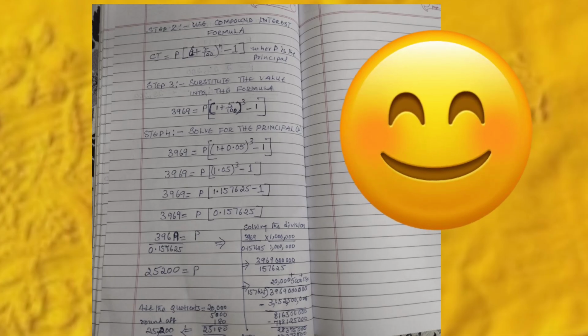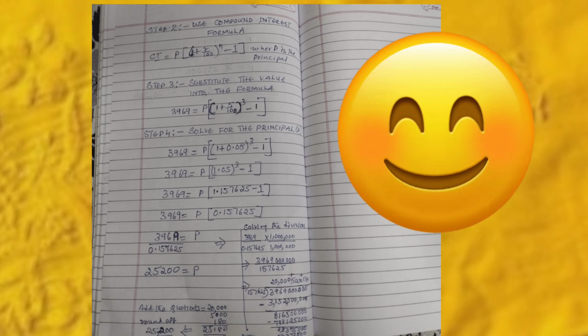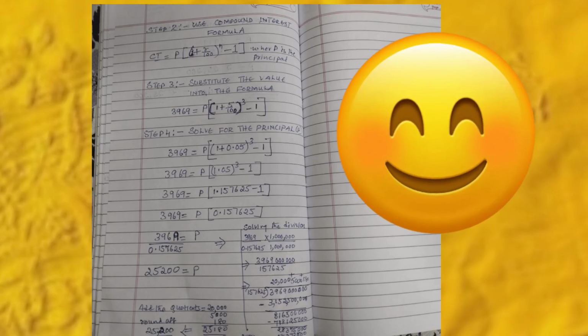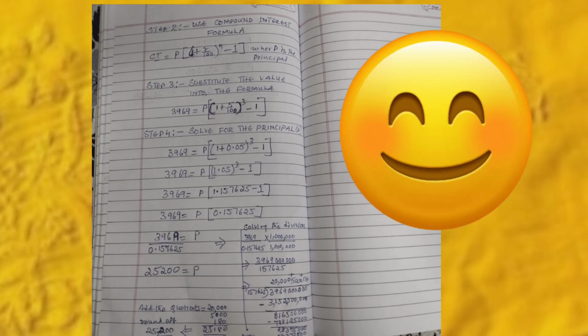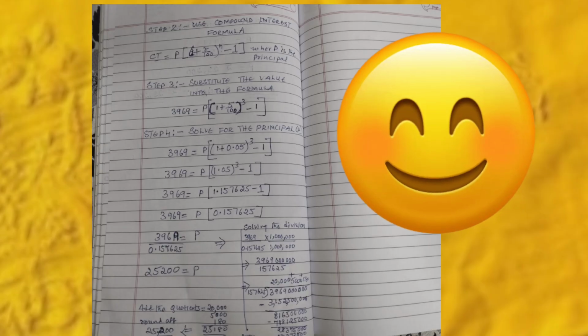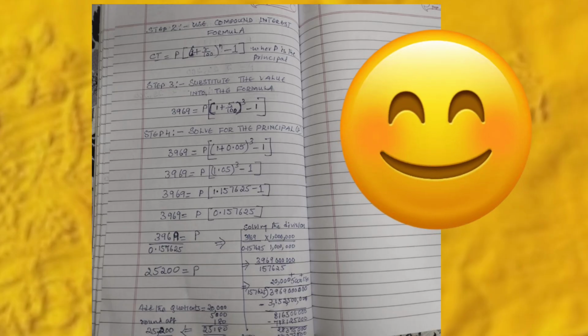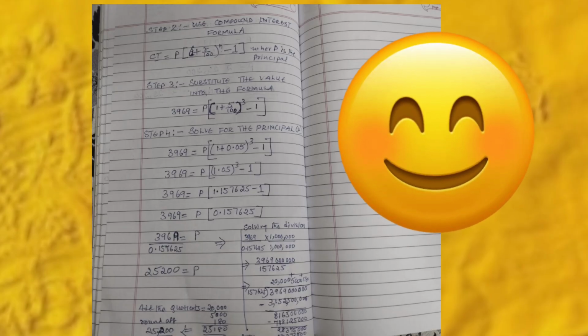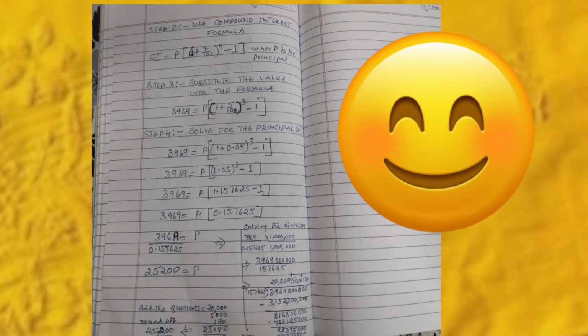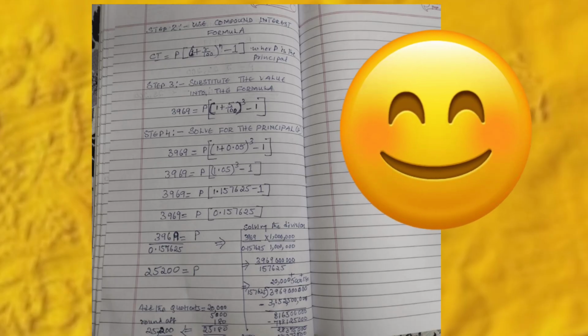In the place of CI you have to write 3,969 is equal to P into (1 plus 0.05) to the power of 3 minus 1. 5 divided by 100 gives 0.05. Adding 1 plus 0.05, you will get 1.05, to the power of 3 minus 1. 1.05 multiplied 3 times gives 1.157625, minus 1.